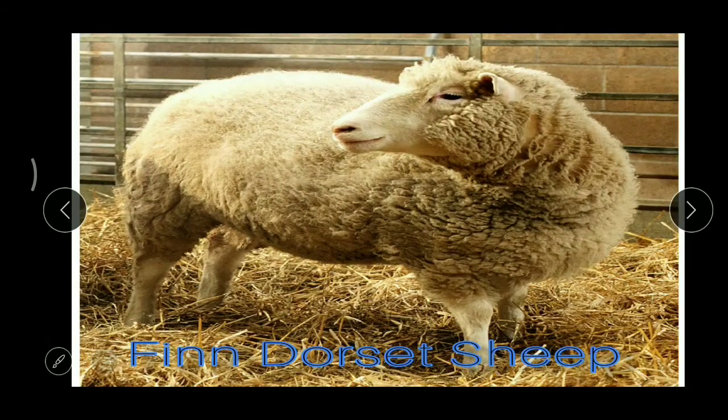What is this? There is a Finn Dorset sheep. What is this? It is a male. Sorry, it is not male. It is also female. So I told you, by using this technology, we don't need any male. Got it? Whether it's a male or a female, we can get it. Here this is also female, and from this animal, he took from the mammary glands, the structures which give milk to the baby.